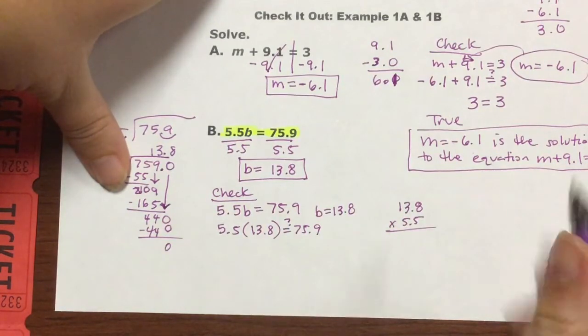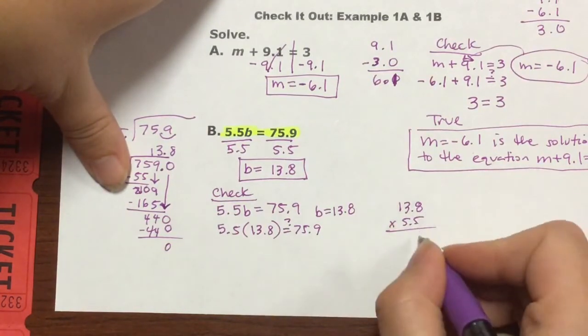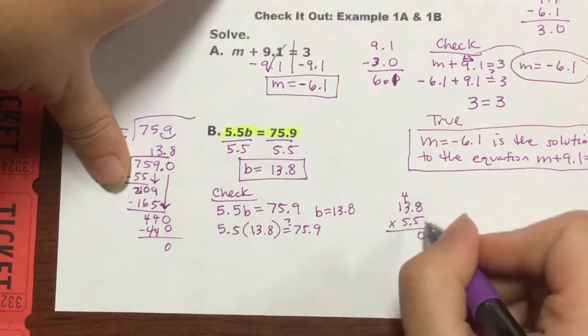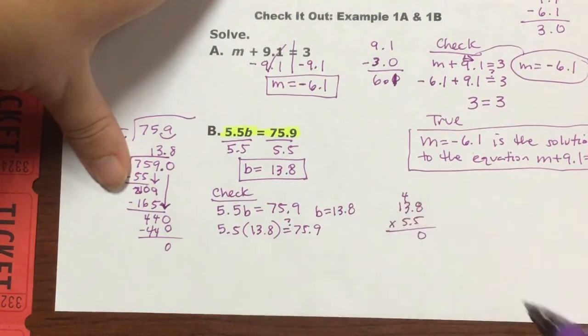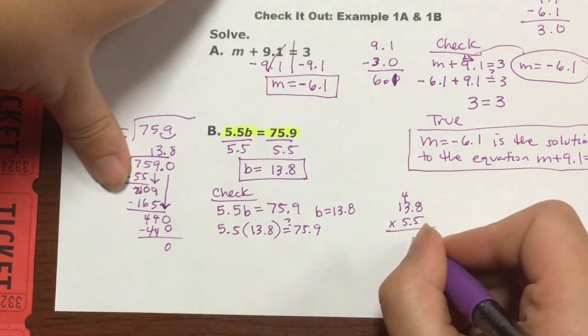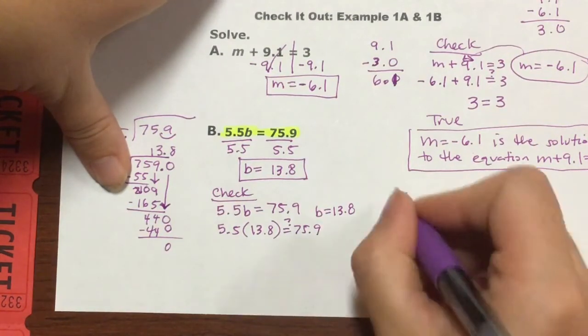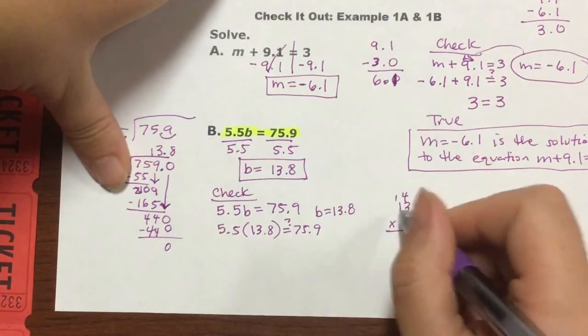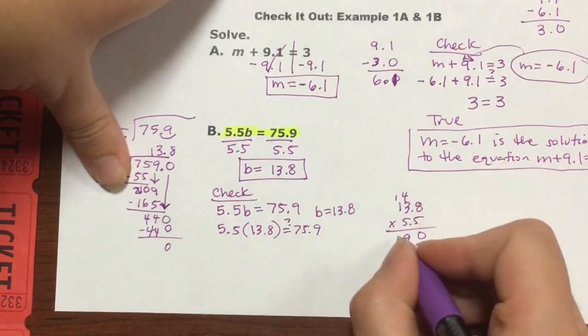Can you guys see it? Yep, you can. Okay, and here we go. 5 times 8 is 40. Write the 0, carry the 4. 5 times 3 is 15 plus 4 is 19, right? Yeah, write the 9, carry the 1. 5 times 1 is 5 plus 1 is 6.